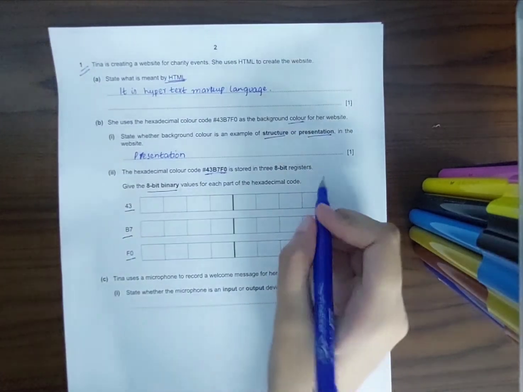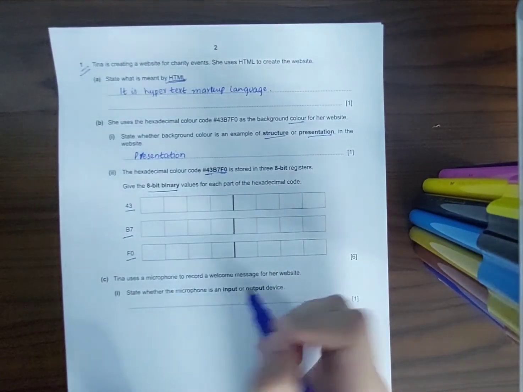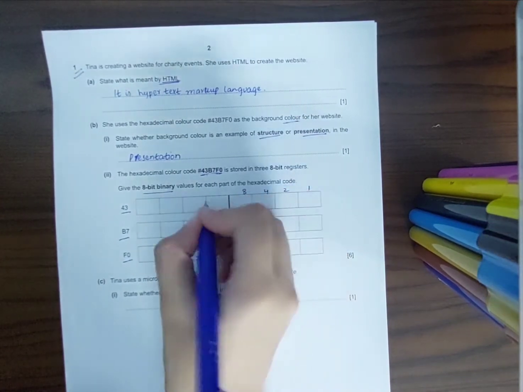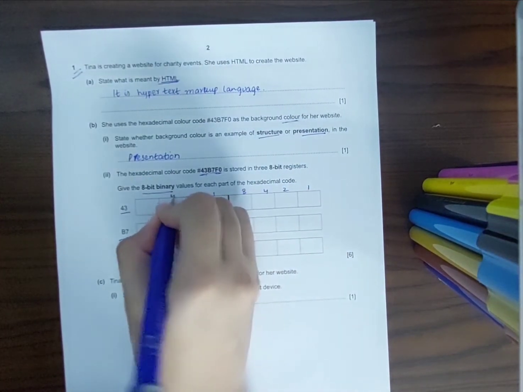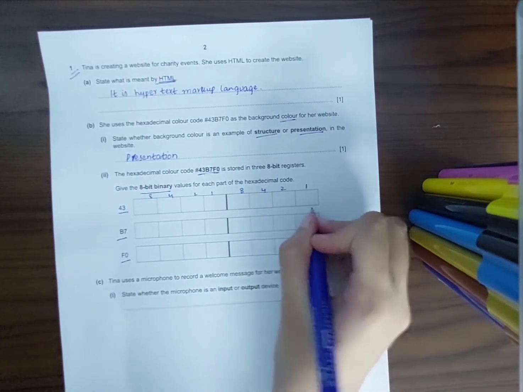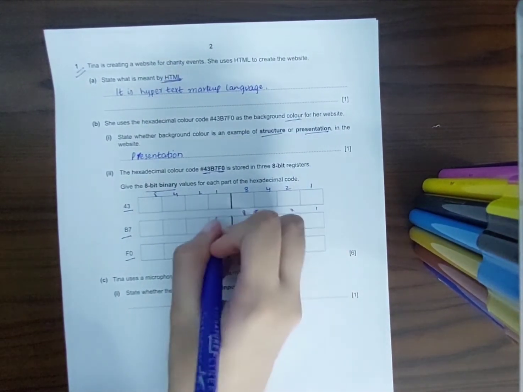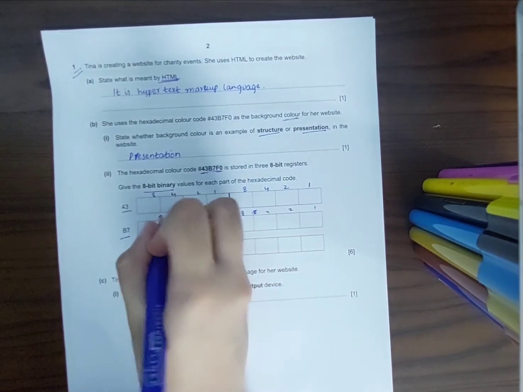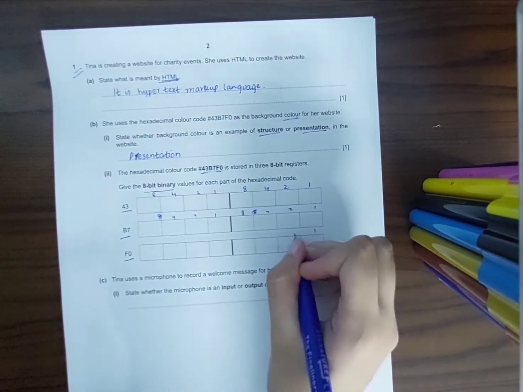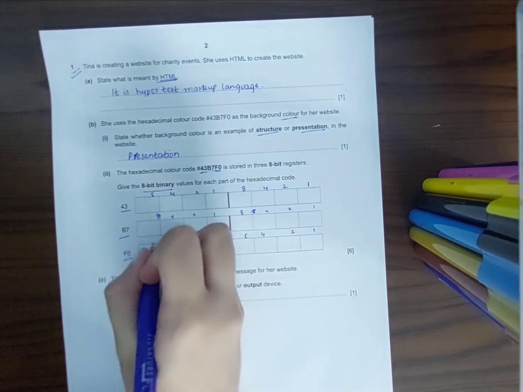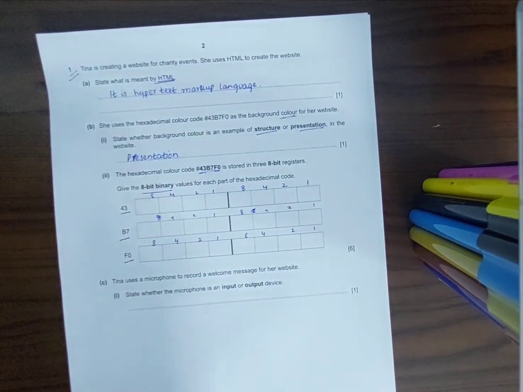Now firstly, whenever we are doing binary values, we always have to put the place values separately for each block of data: 8, 4, 2, 1, and 8, 4, 2, 1, and then again 8, 4, 2, 1.